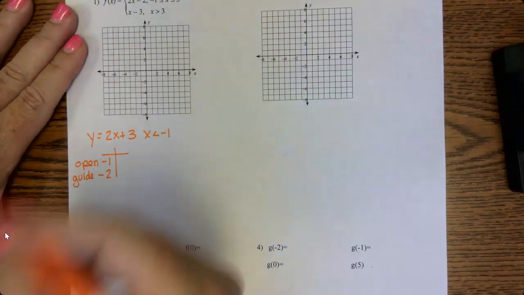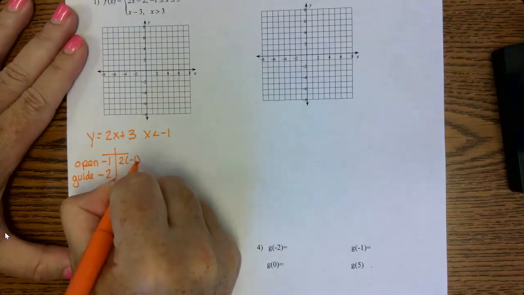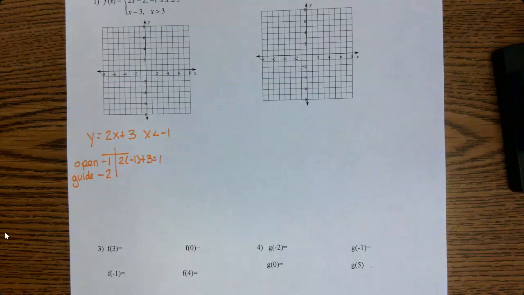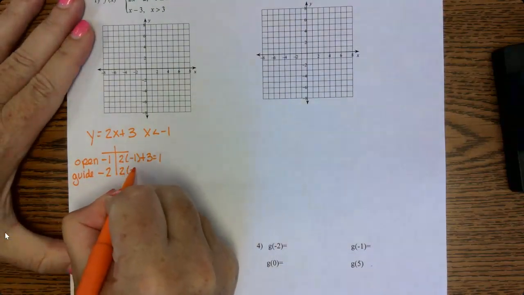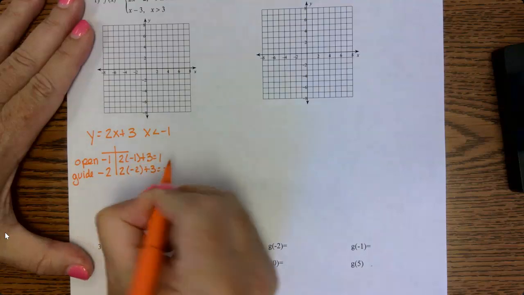So we're going to plug negative 1 in here. So 2 times negative 1 plus 3, we're going to get 1. Okay, and then 2 times negative 2 plus 3 is negative 1.